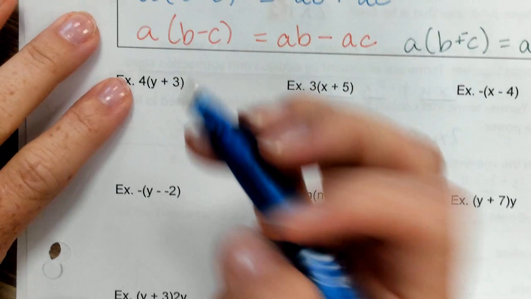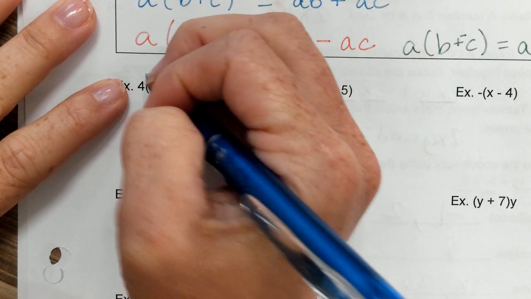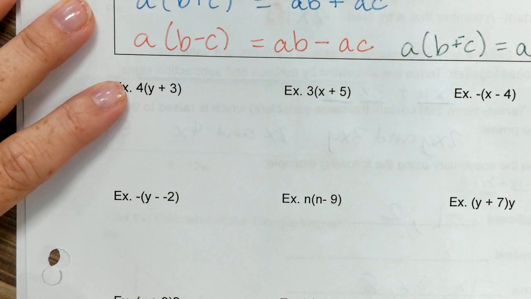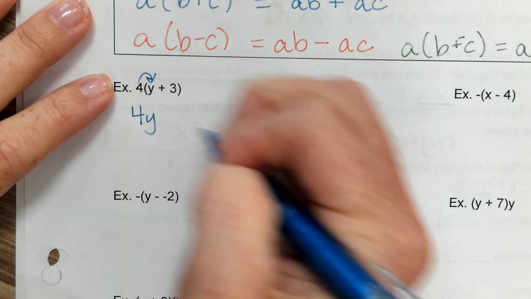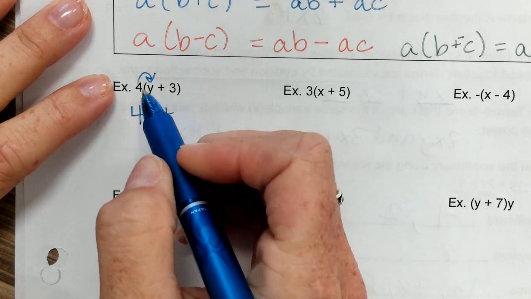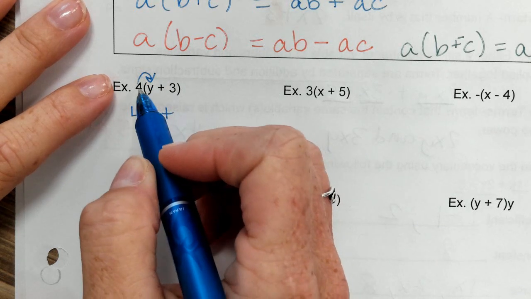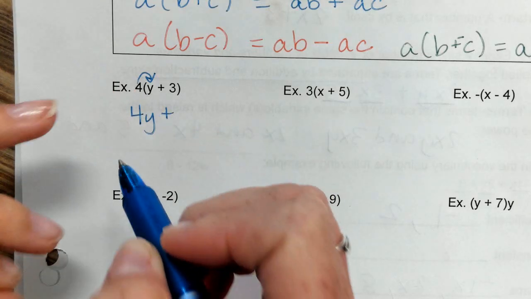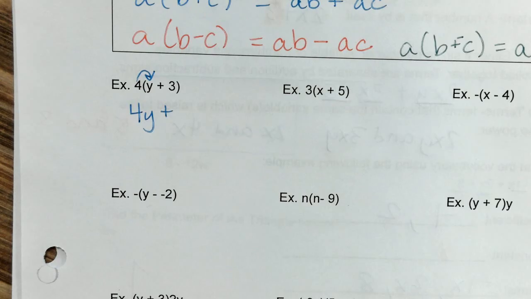All right, let's look at the first example. Here we go. I am distributing the 4 to everything in parentheses. Now, I'm going to tell y'all where students mess up when they're first learning this. They say, oh, 4 times y is 4y, then they say plus, and then they say 4 plus 3 is 7. Are we distributing the 4 by adding, or are we distributing the 4 by multiplication? Do you see why somebody in a hurry might accidentally do that?